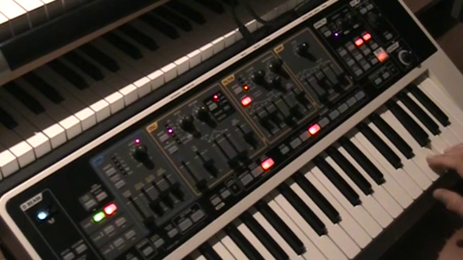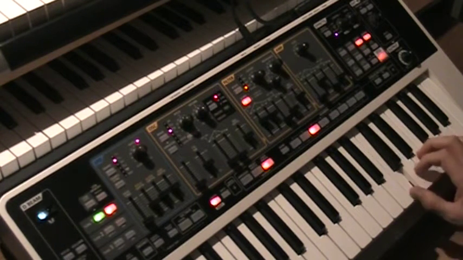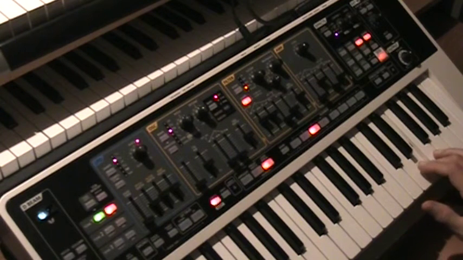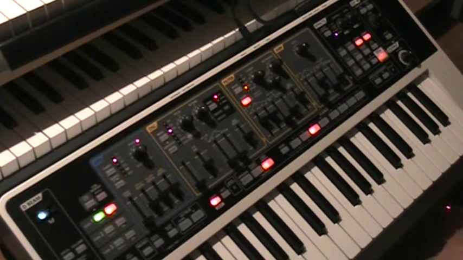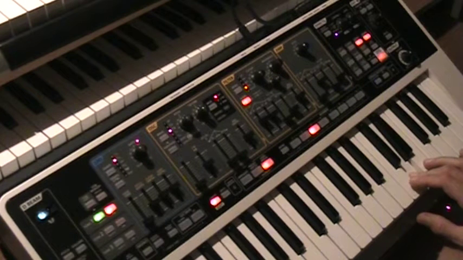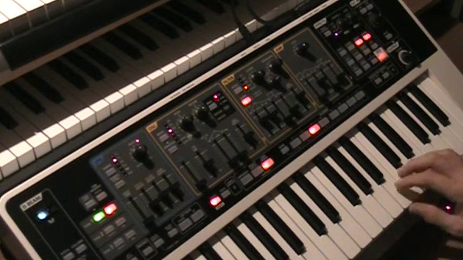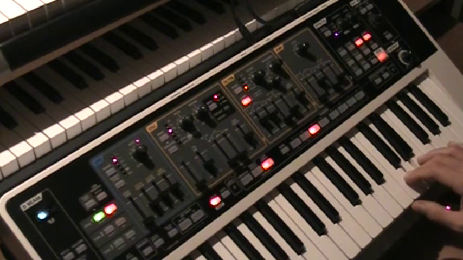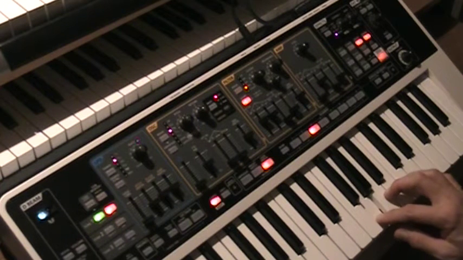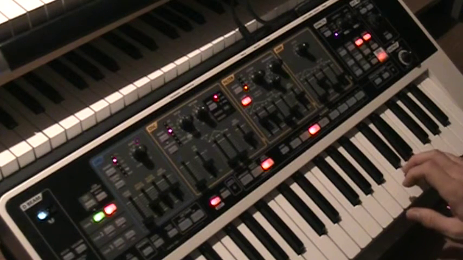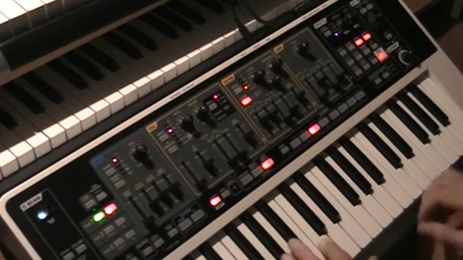So now we can do little slides. Little slides with our guitar.